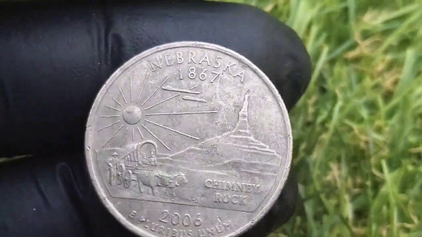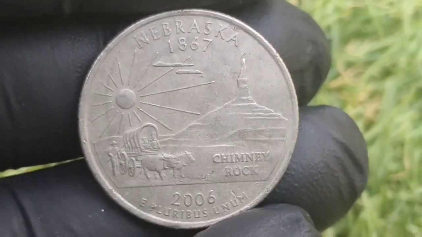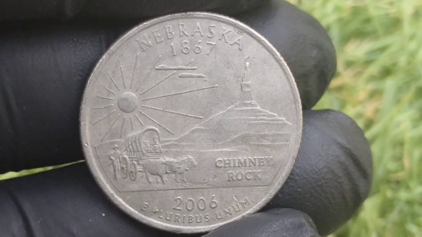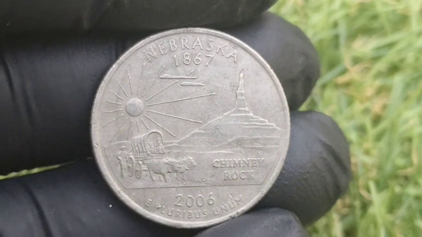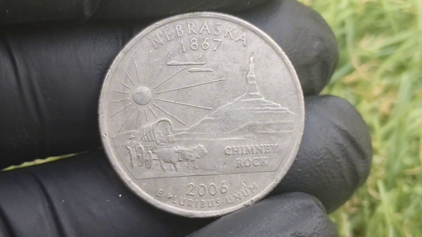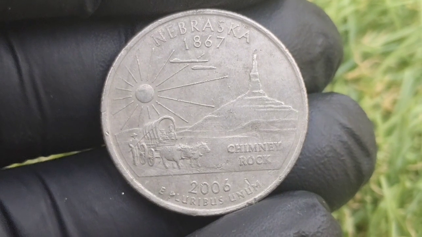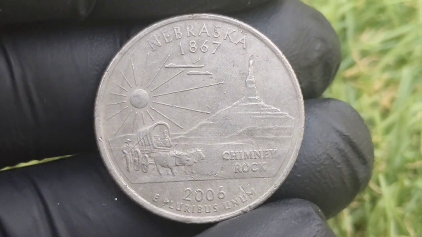However, due to the popularity of the 50-state quarters program and the fact that this was the final year of the series, there was still significant interest in these coins among collectors. Despite the large mintage, certain editions of the Nebraska State Quarter have become more desirable to collectors, particularly coins with lower mintage numbers or special varieties like proof sets or uncirculated versions.